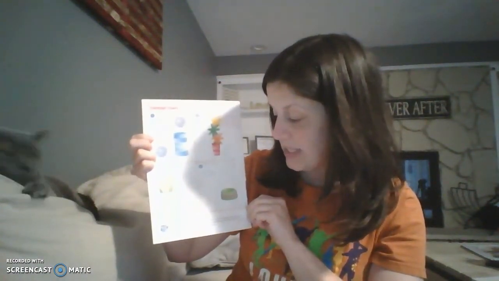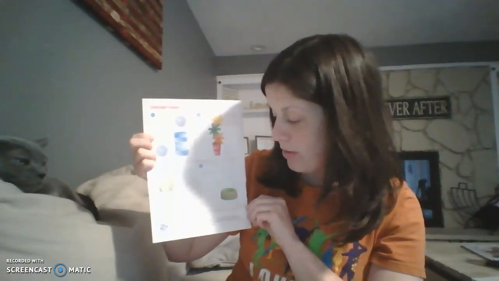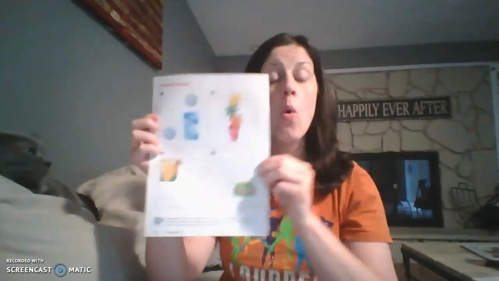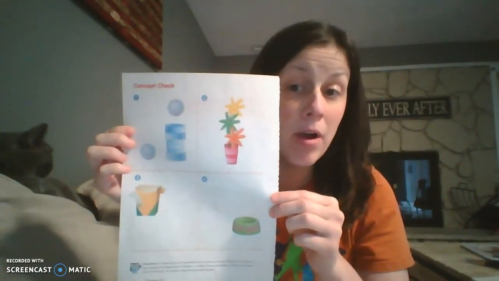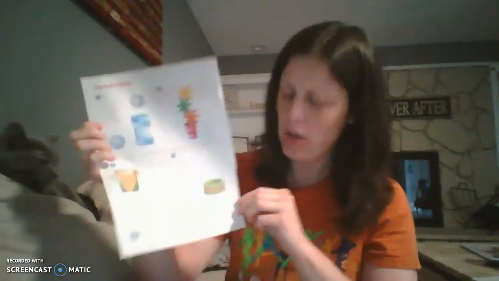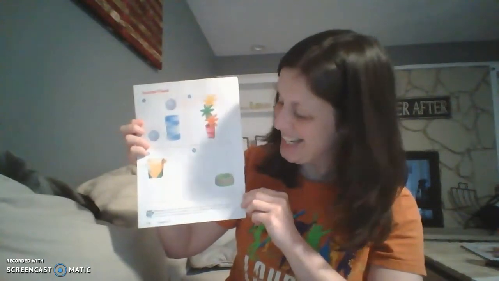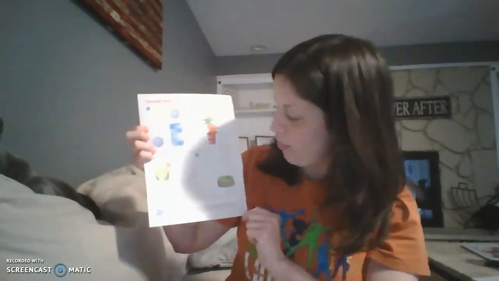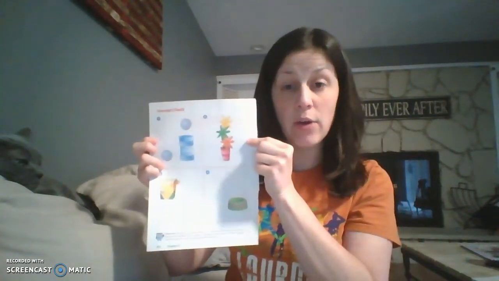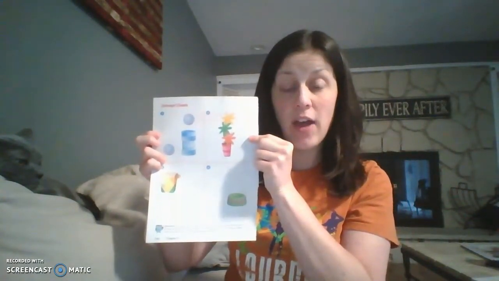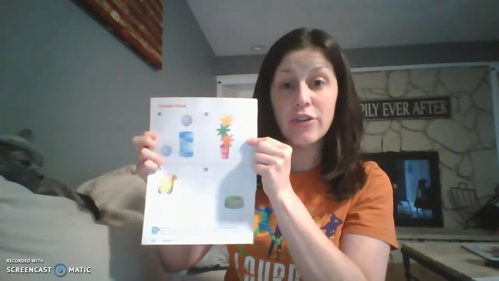Draw an X on the bubble that is above or over the bottle. So draw an X on the bubble that is above or over the bottle. Okay, next one, number 2 with the flowers. Draw a box around the flower that is below or under the green flower. So a box around the flower that is below or under the green flower.